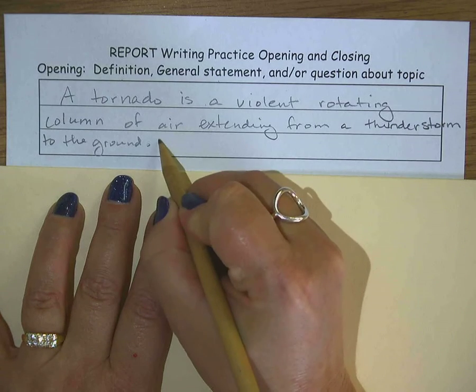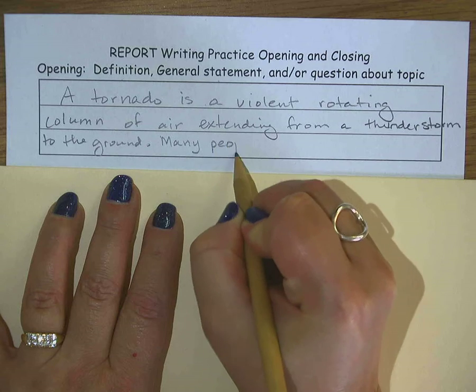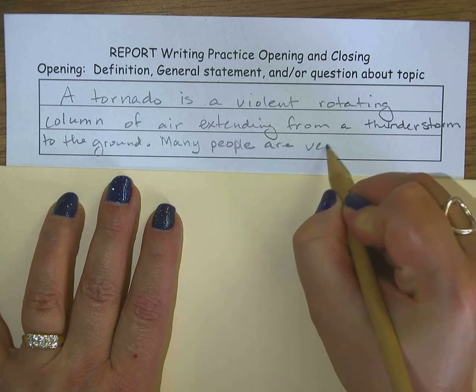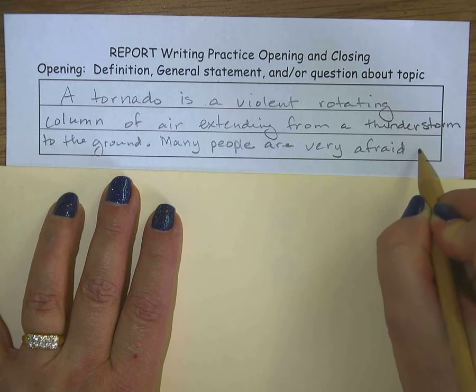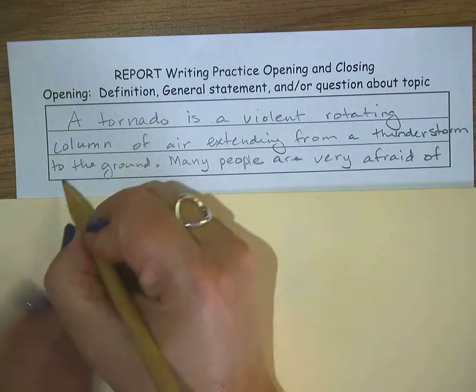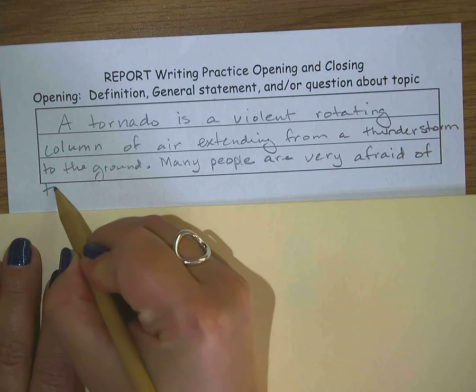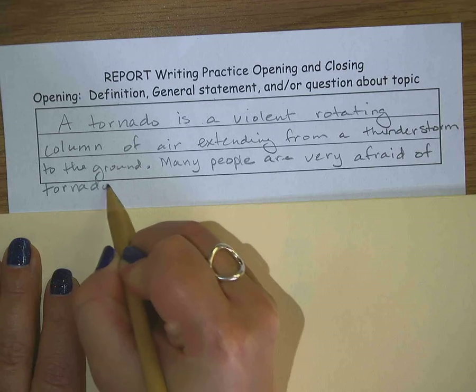So I could include this: many people are very afraid of tornadoes. So this space that I have after, I can use if I run out of space.